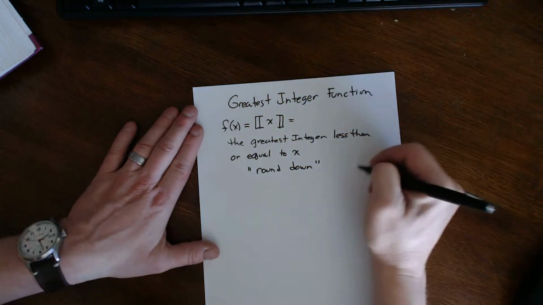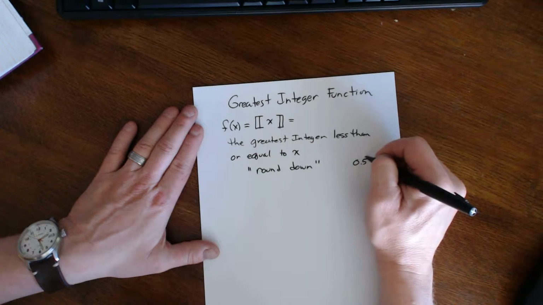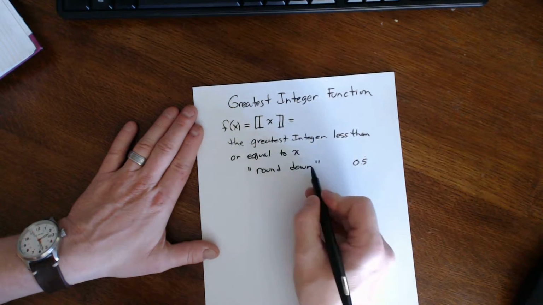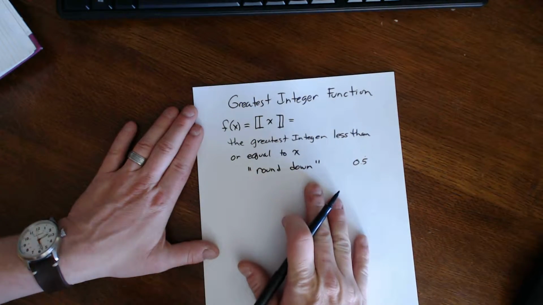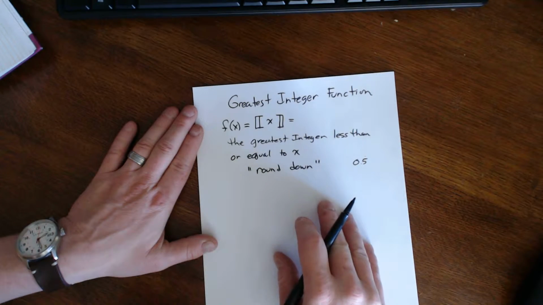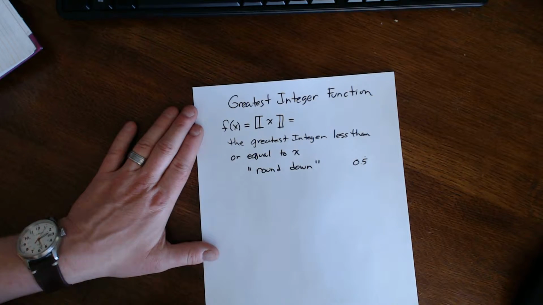Normal rounding, you look at 0.5 for the decimal, and that indicates how you round your number from there. When you round down, what you do for positive values is cut off the decimal. For negative values, you're going to round down to the next negative integer.